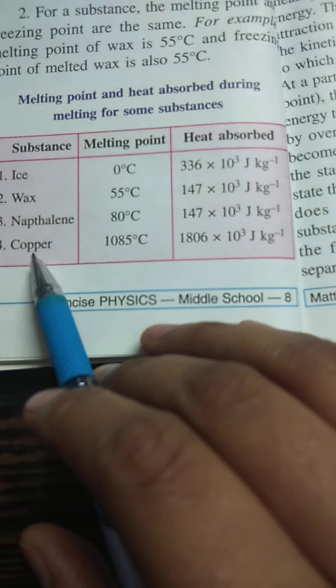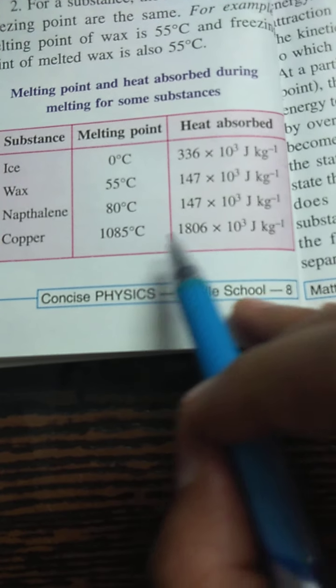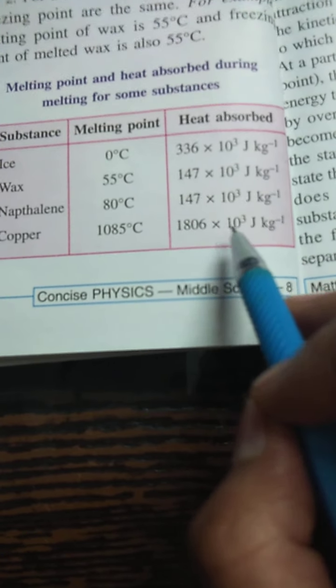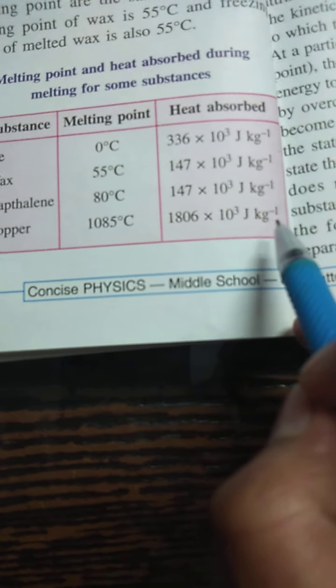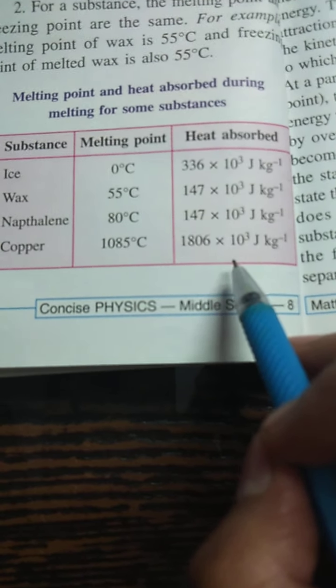And the next one is copper, which melts at 1085 degrees Celsius by absorbing 1806 into 10 to the power 3 joules per kg of heat. In this process, heat is being absorbed.